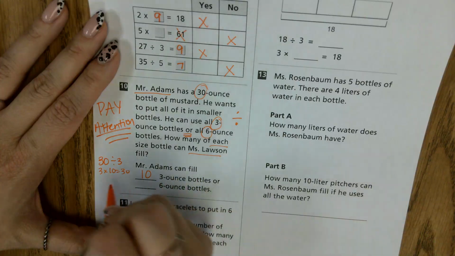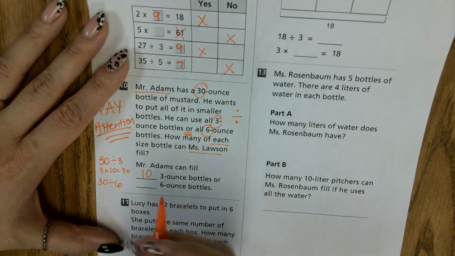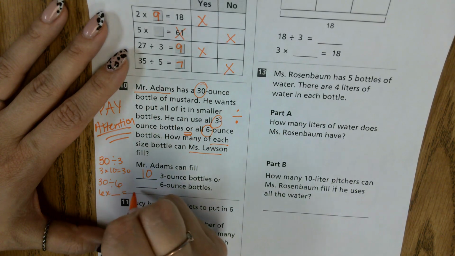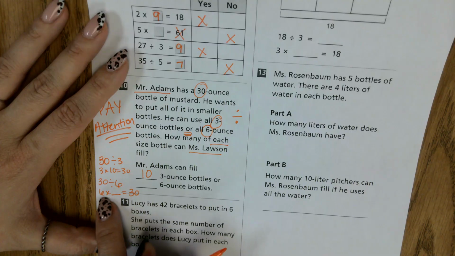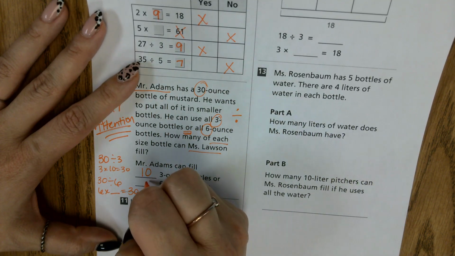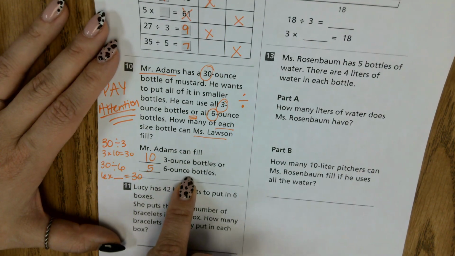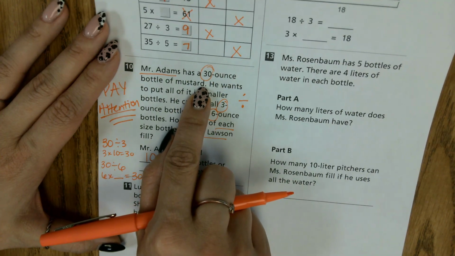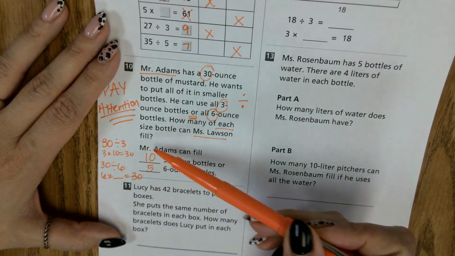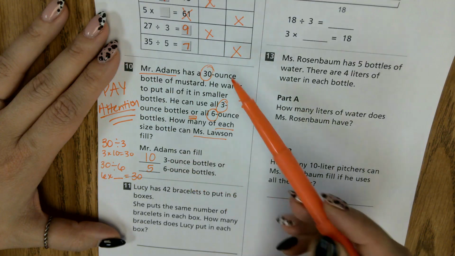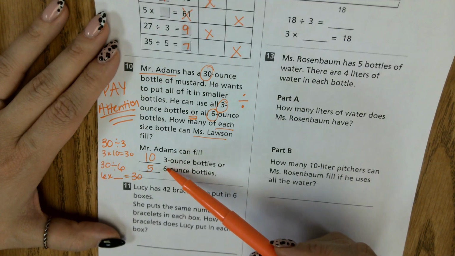Then if we have our 6 ounces, we're going to take our total again, 30, and divide by 6. So we're going to ask ourselves, what times 6 gives us 30? Well, we know right here that 5 times 6 gives us 30. So Mr. Adams can make 5 6-ounce bottles if he had a total of 30 ounces of mustard. Please make sure you are paying attention to this. This is only going to work if you are using your total and dividing by each number.